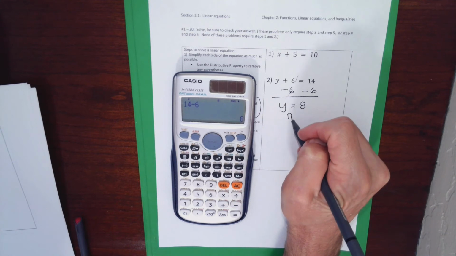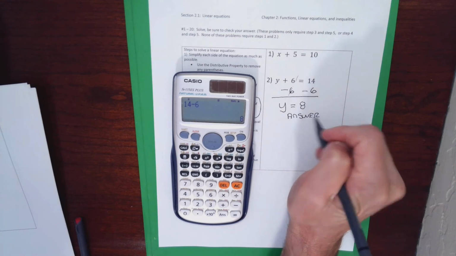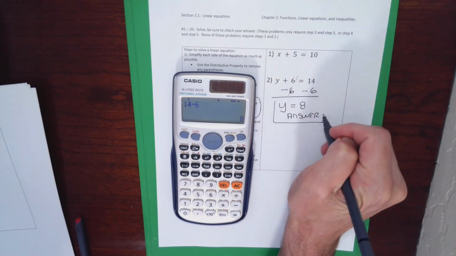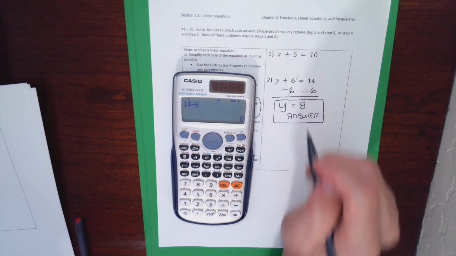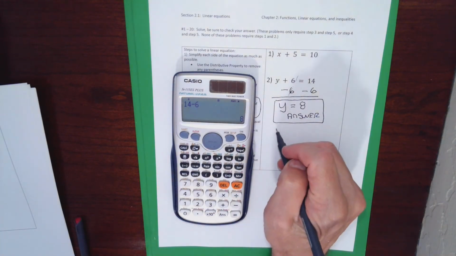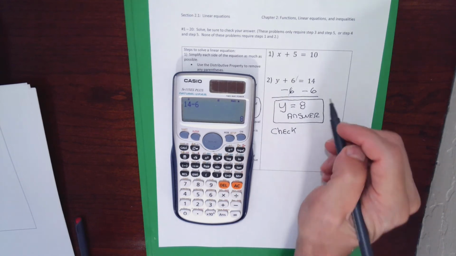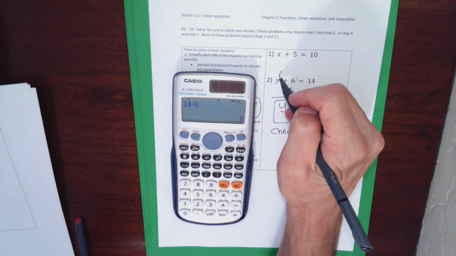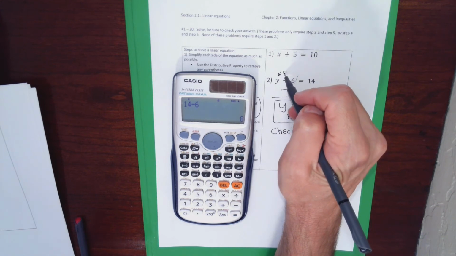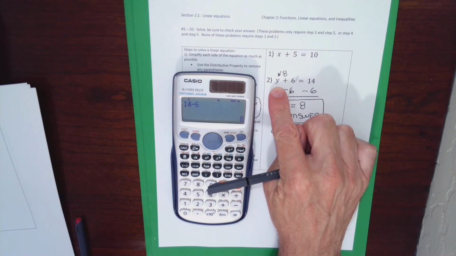I claim this is the answer because anytime I get the equation set up so that there's a variable on one side with a coefficient of 1 and a constant, a number without a variable, on the other side, that should be the solution. And any time I solve an equation, I'm allowed to check. I'm going to take the answer that I think is correct, which is y equal to 8, and change the y to 8. If the y doesn't have an exponent or a coefficient, when I do the checking, I'm just going to plug the number in place of it without parentheses.